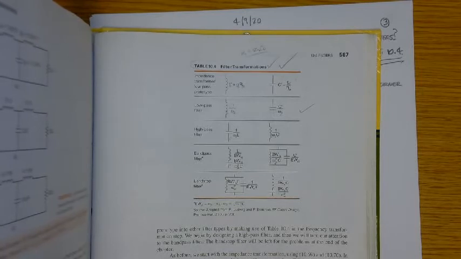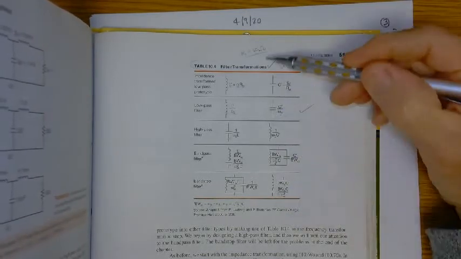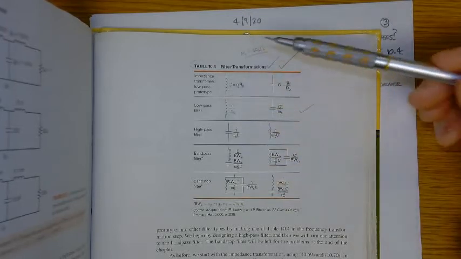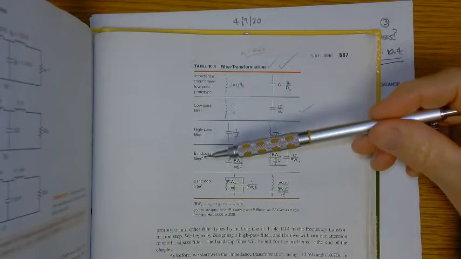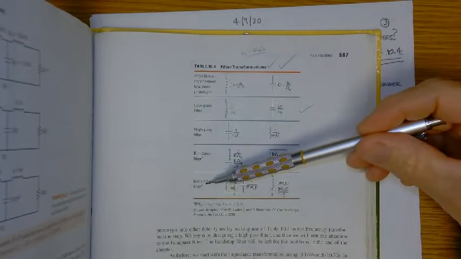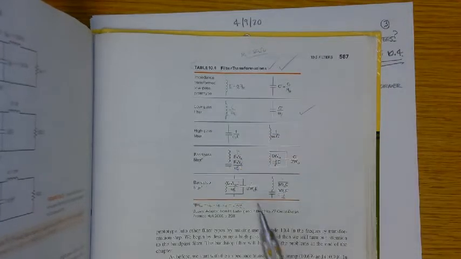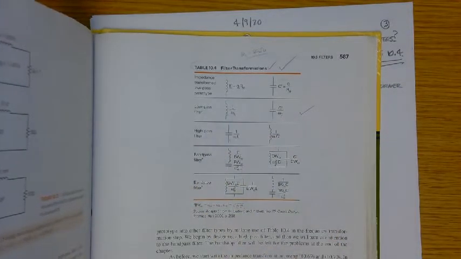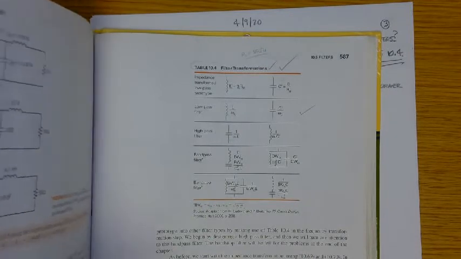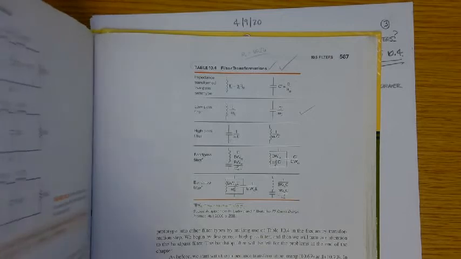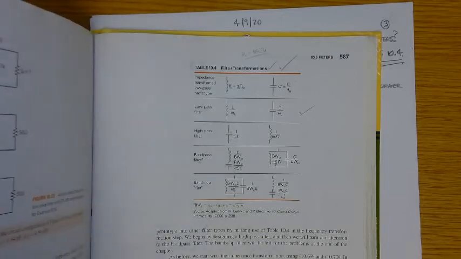So that's pretty straightforward. This table tells you how to design low pass, high pass, band pass, and band stop. And with all of these, there are two circuits that you can start off with.